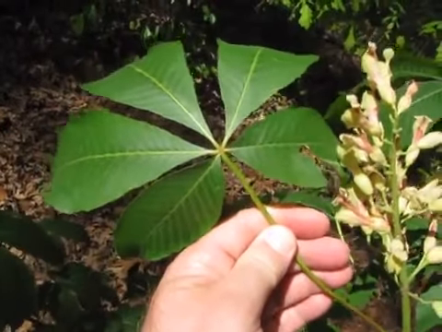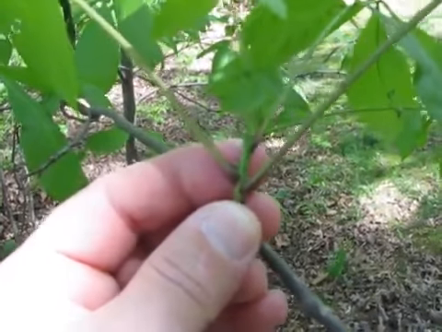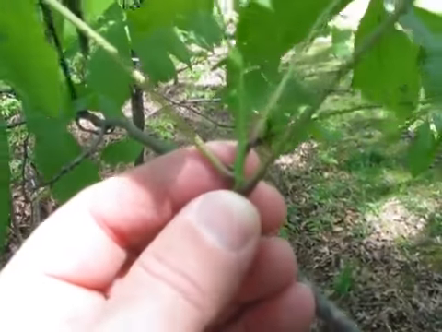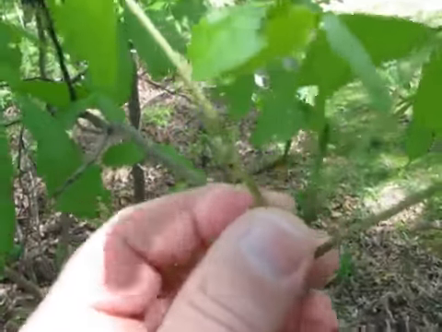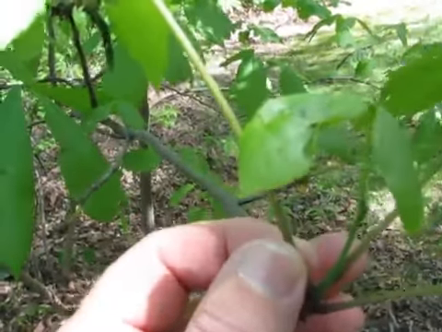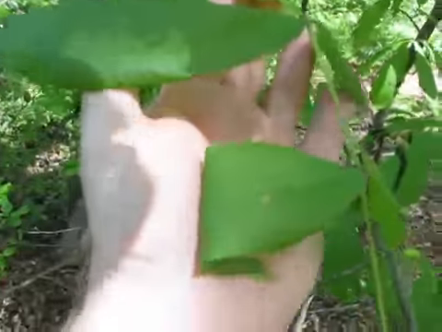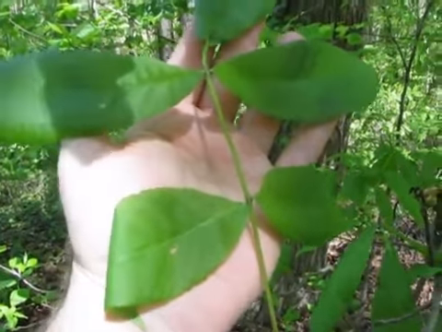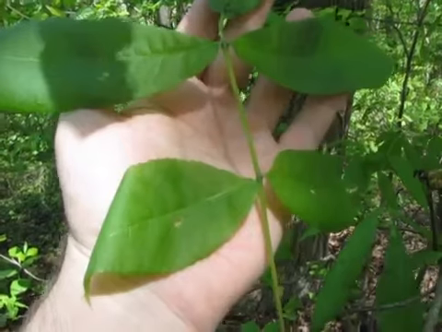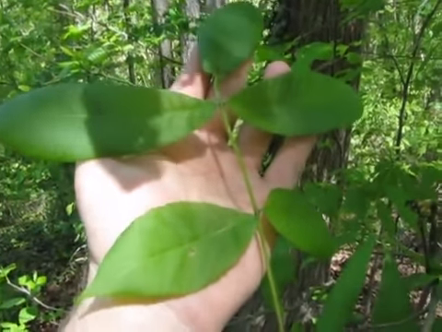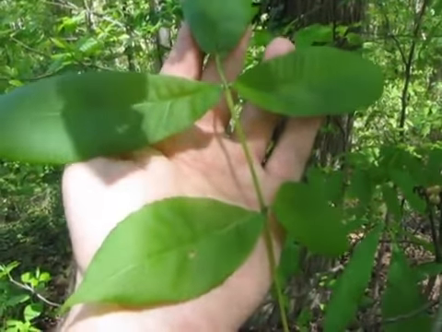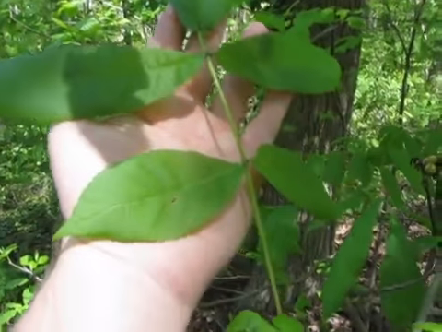Let's go look at another example of a compound leaf. Here's another example of a compound leaf. Again, in front of my index finger, you can see a bud. Everything out from the bud up the leaf stalk, or the rachis, is the leaf. This is hickory, and as you can see, there's 5 leaflets. So these are not individual leaves, these are leaflets, and all the leaflets make up the leaf. This is pinnately compound. The buckeye we saw was palmately compound. This is pinnately compound. This is hickory.